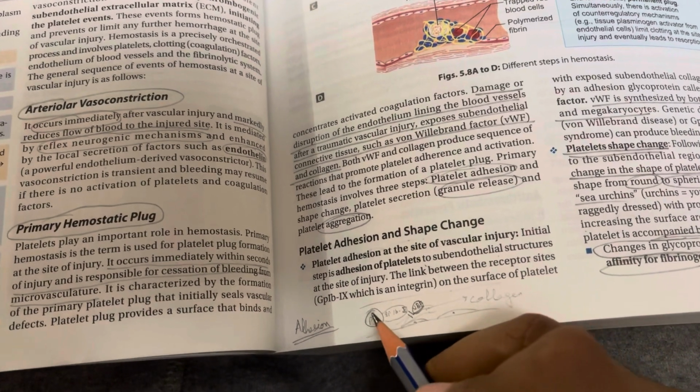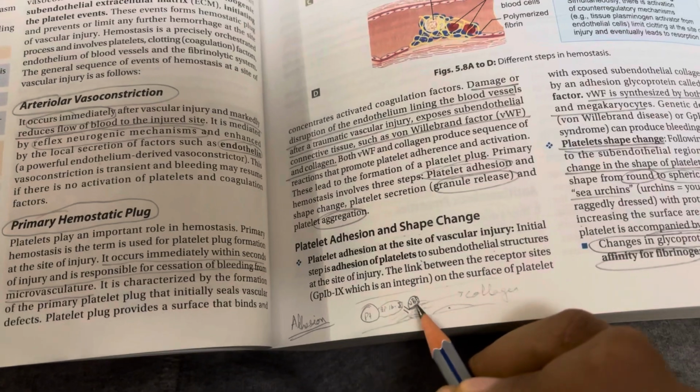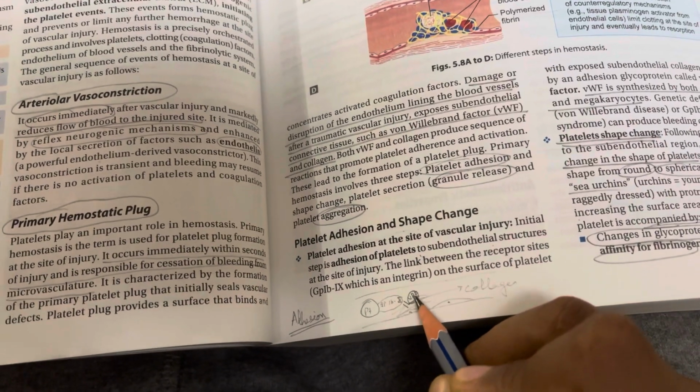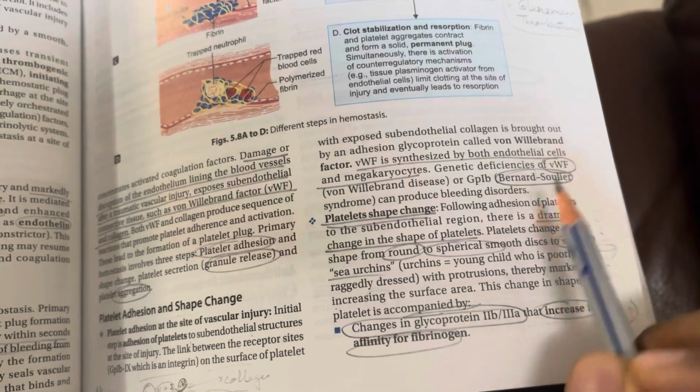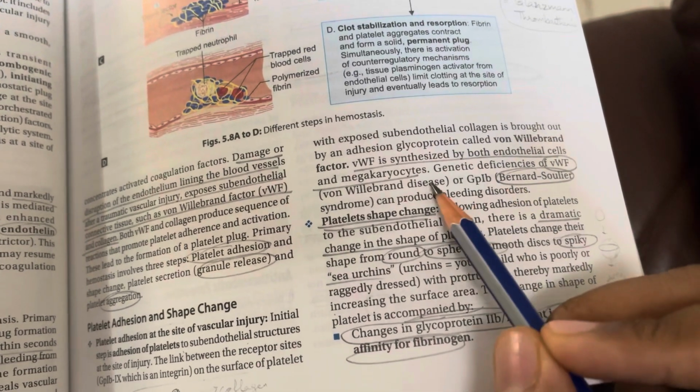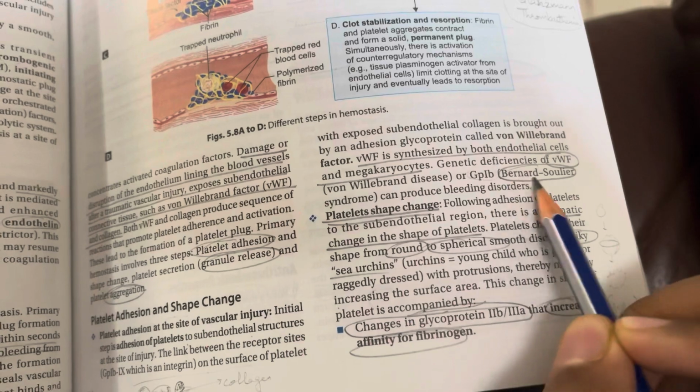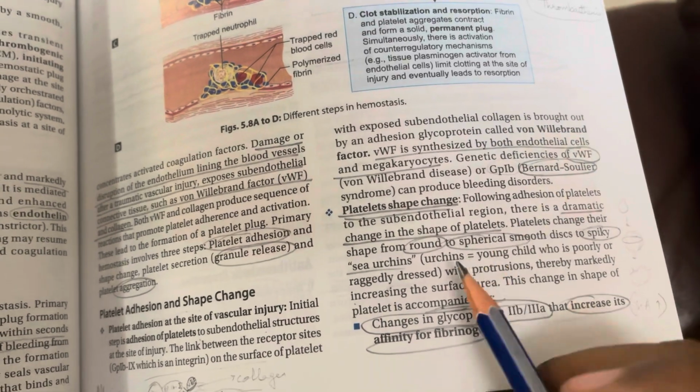So what happens is platelets have glycoprotein 1b, which binds to the subendothelial collagen via von Willebrand factor. Okay, deficiency of von Willebrand factor causes von Willebrand disease, and for GP1b deficiency there is Bernard-Soulier syndrome, which can produce bleeding disorders.